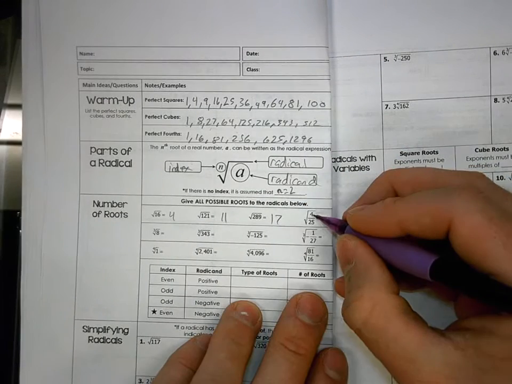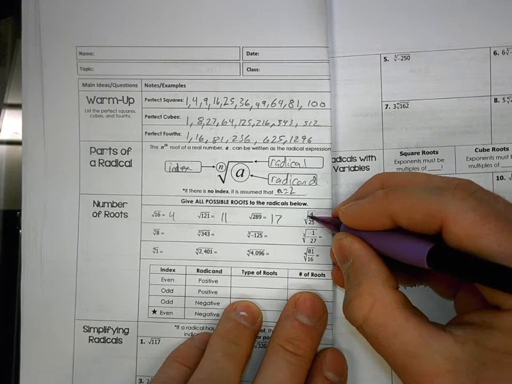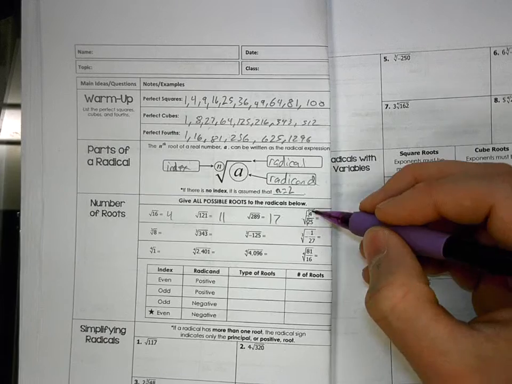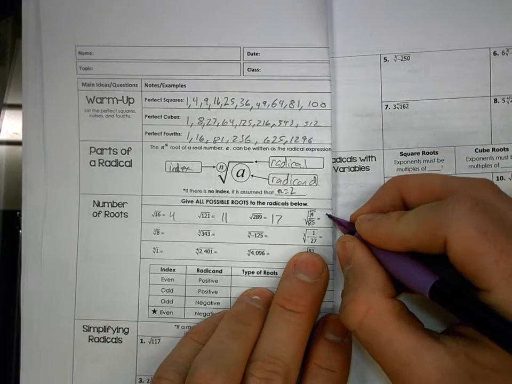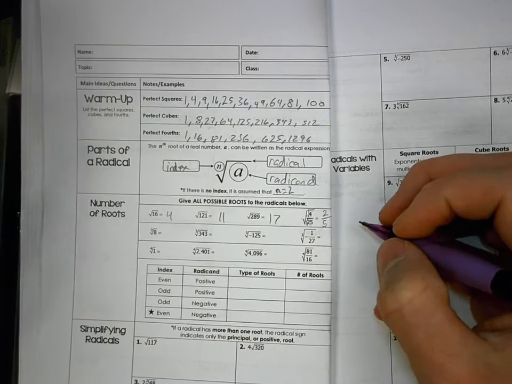Now, when you get to these problems, square root of 4 over square root of 25, it's all inside the radical sign. You can rewrite these as two separate radicals over each other. So the square root of 4 over the square root of 25 is 2 over 5.